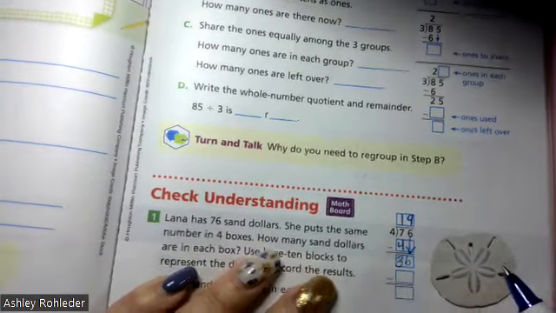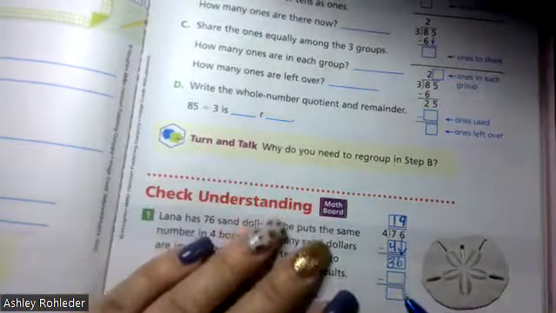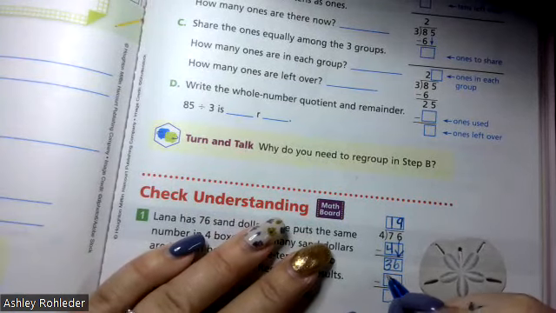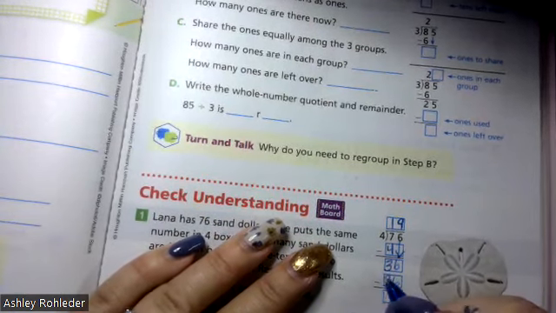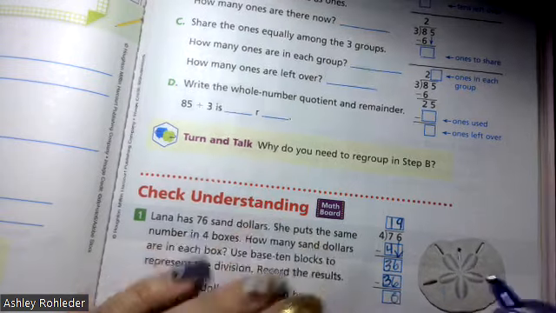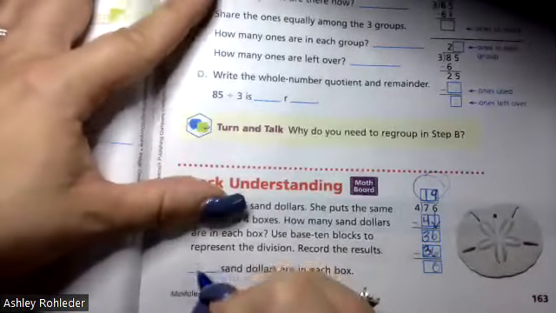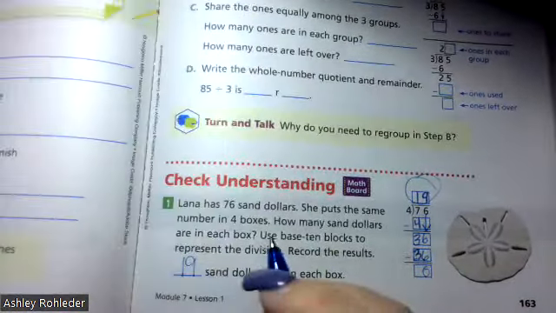9 times 4 is? So what do I do with that? Subtract it. We get 0. So what's our answer? 19 sand dollars, right?